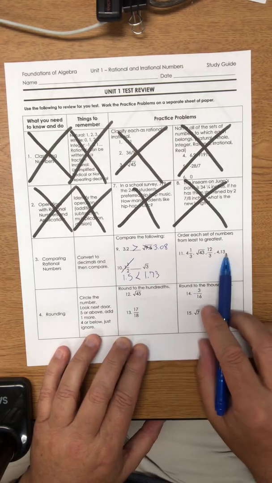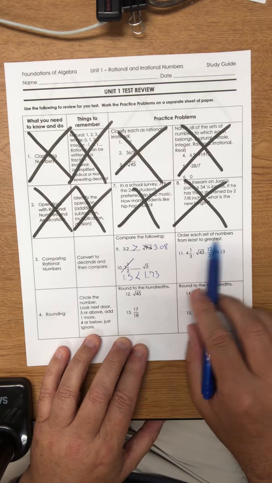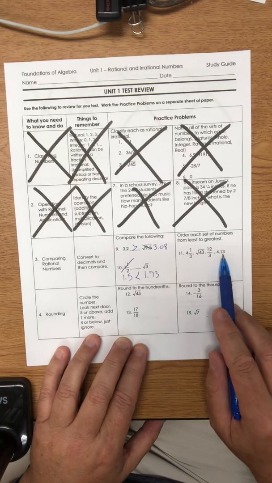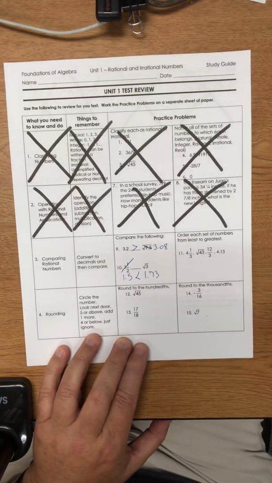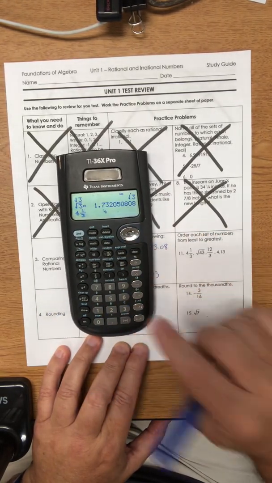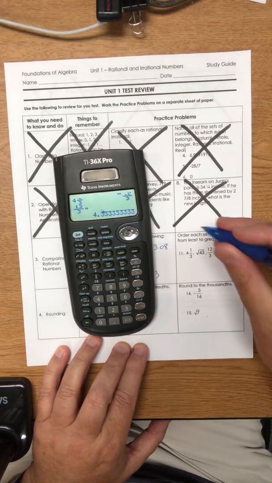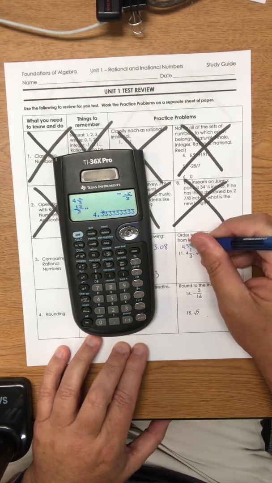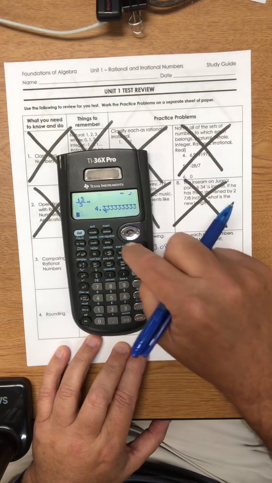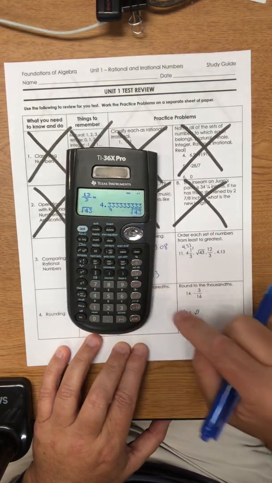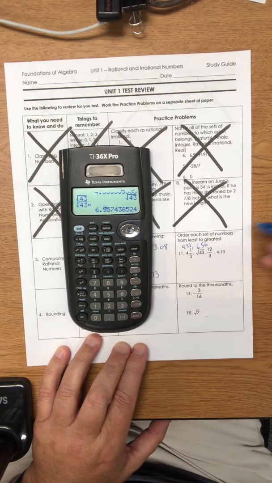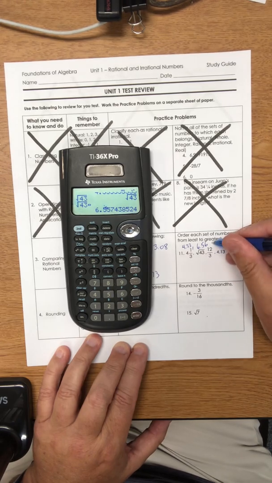Next, we've got a bunch of numbers here that want us to put them in order from least to greatest. Well, the first thing we're going to do is put them into decimal form. The first one's already done for you in decimal form. So next we're going to do 4 1/3, and that gives us 4.33. I would go to 2 decimal places just to be sure. The next we need to do is the square root of 43. Oop, I did that wrong. Turn it to a decimal, 6.56 we'll call it. And then next we're going to do 12 over 3. Well, that goes to 4 right there.